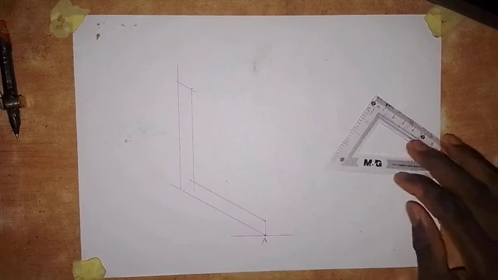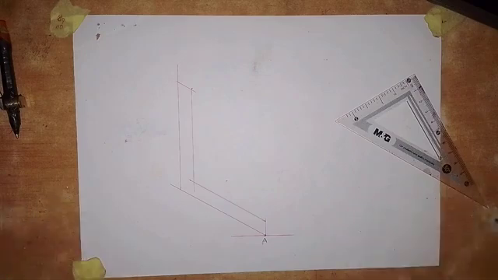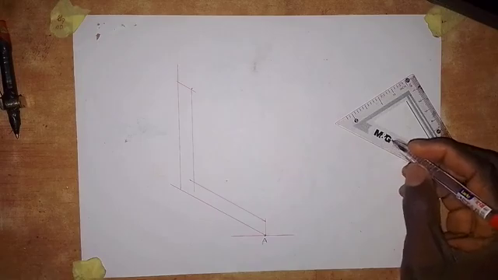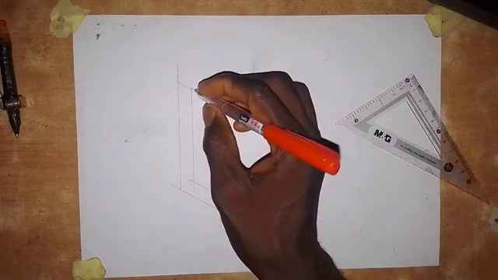So now we can go on and make this a solid shape. So how can we do that? From this point, you draw a line in this direction. From this point, you draw a line in this direction. From this point, the same thing. From this point, the same thing.